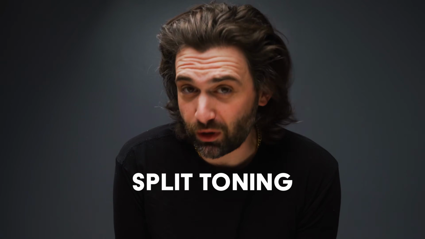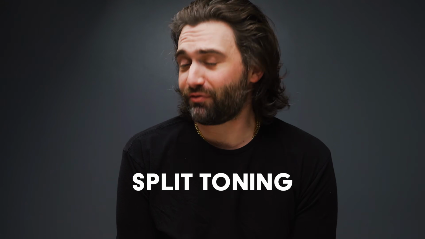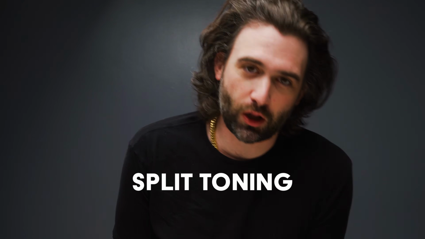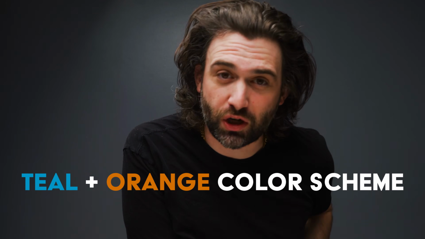Now, the basic use of color contrast is something called split toning, and it is by far the most popular way to use color contrast in an image. And for lack of an insanely long explanation of what split toning is, basically you use complementary colors in the highlights and shadows to make an image look more dynamic. And the most popular version of this by a sizable margin is the teal and orange color scheme.